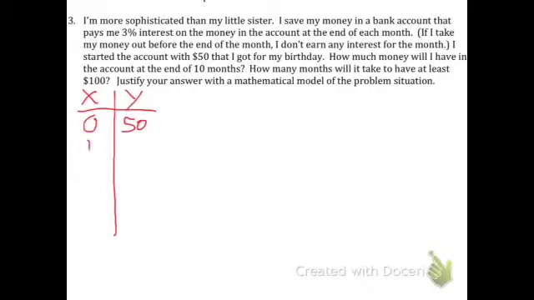And then we're going to get 1, 2, 3, 4 months. In order to figure out how much money you're going to have, you're going to take the amount that you have from the month before, and you're going to times it by 1.03. This corresponds with 103%.